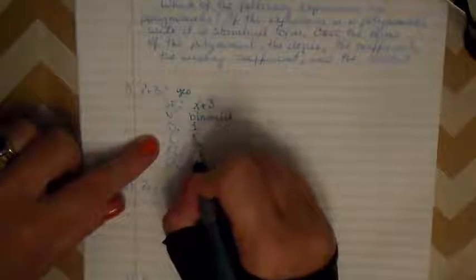The degree is 1 because that's the highest exponent on a variable. The coefficient is 1 because there's nothing being multiplied by that x, so there's like a little invisible 1 in front of there. The leading coefficient is 1, and the constant is 3 because that is the number with no variable.